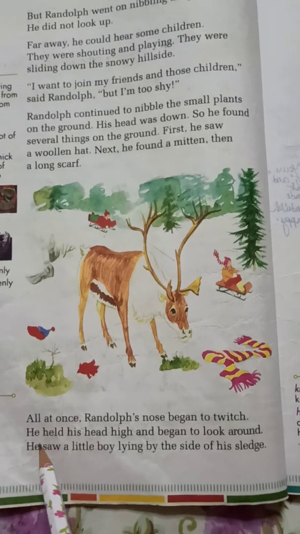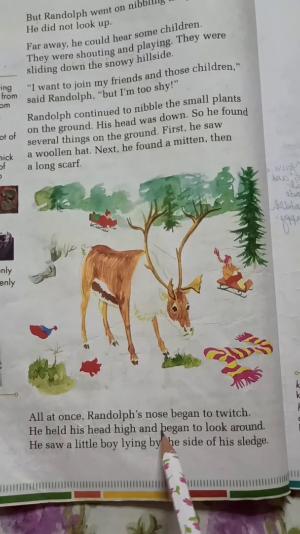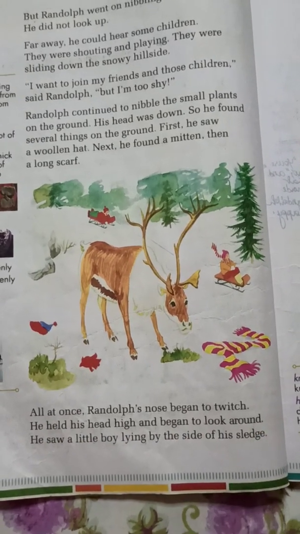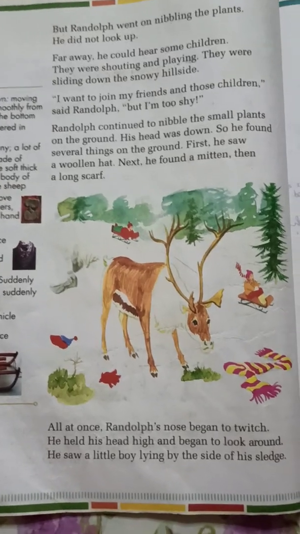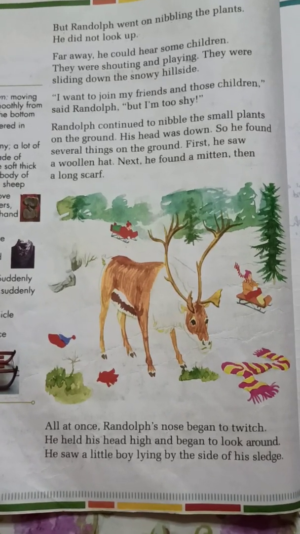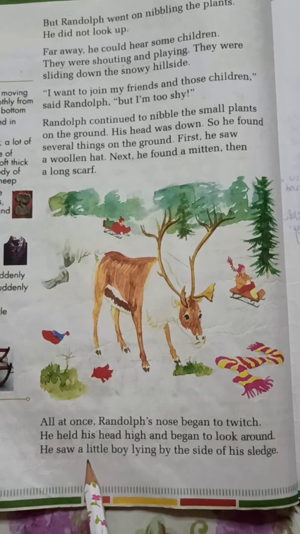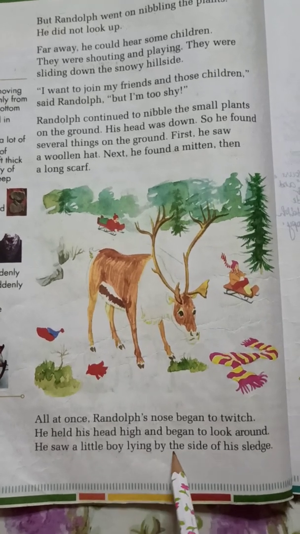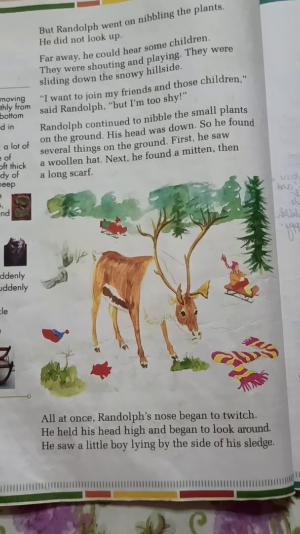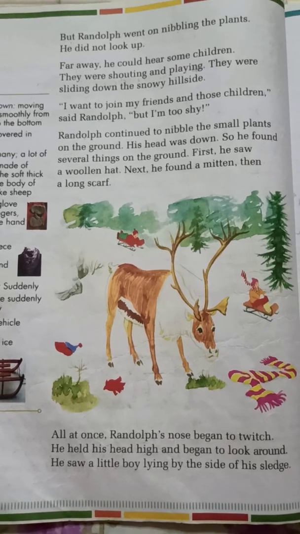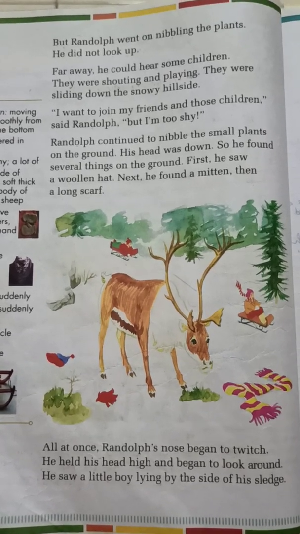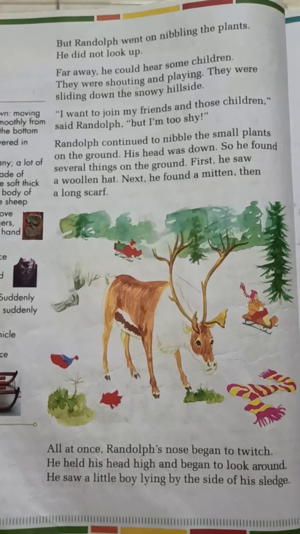He held his head high and began to look around. He saw a little boy lying by the side of his sledge. So he found a small boy lying by the side of his sledge.